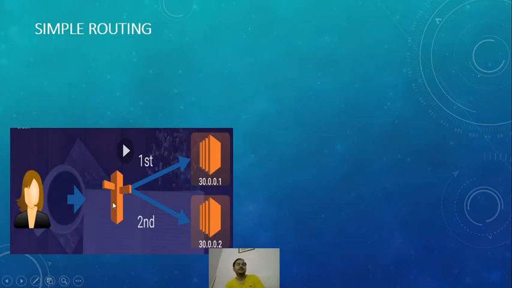Suppose I am typing gdgyan.com, whether it takes me to the first IP or the second depends completely on random. There is no rule. So it's called simple routing. You're not putting any condition.